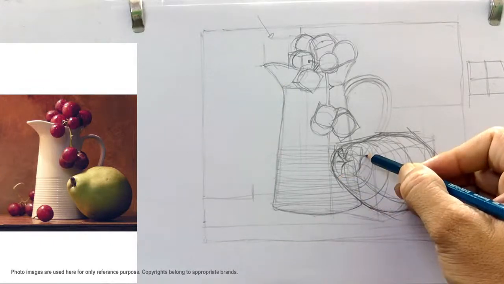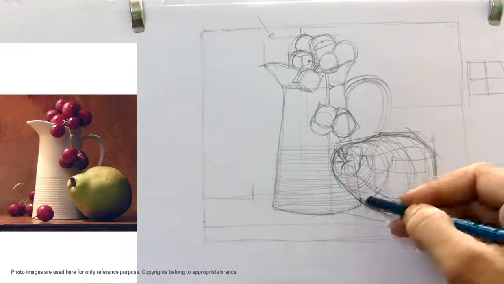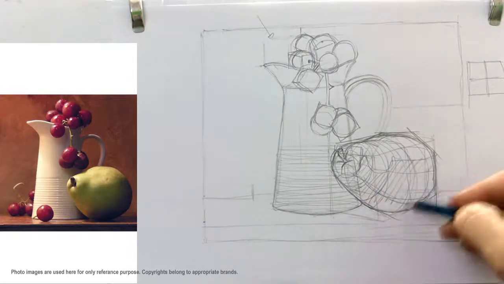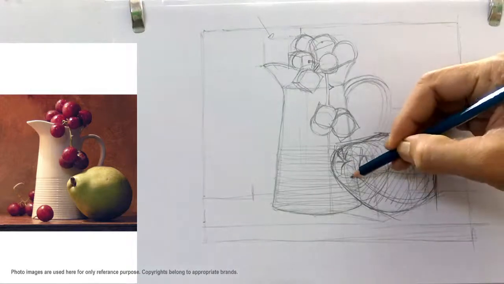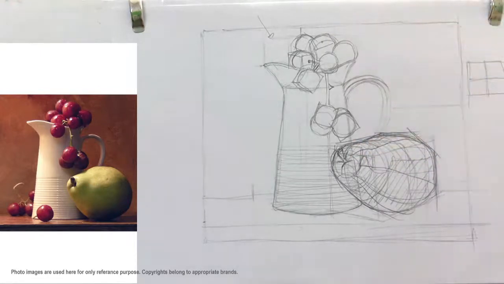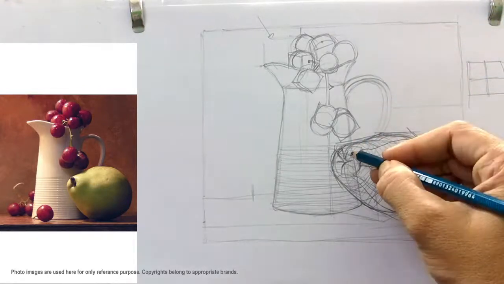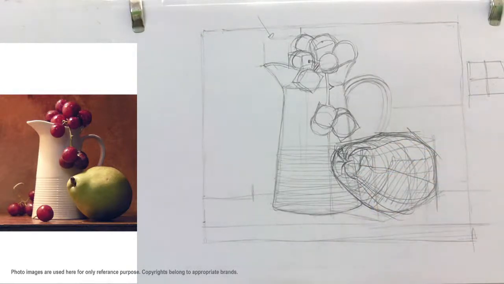And definitely this will help to make the shadows. So if I want to make this shadow, this way the dimension of the pear is there.